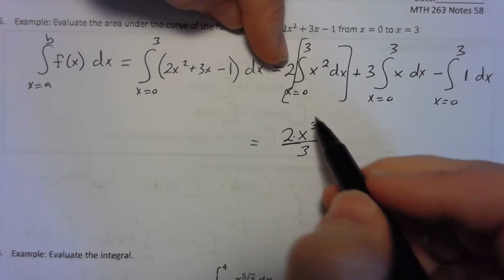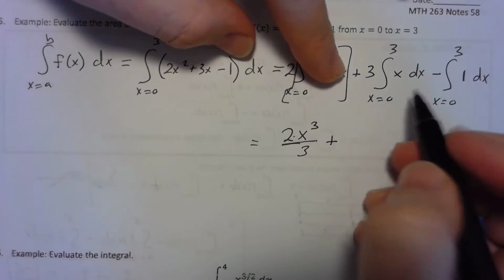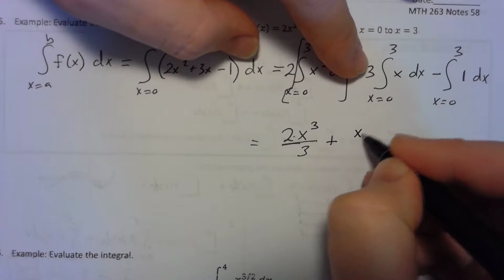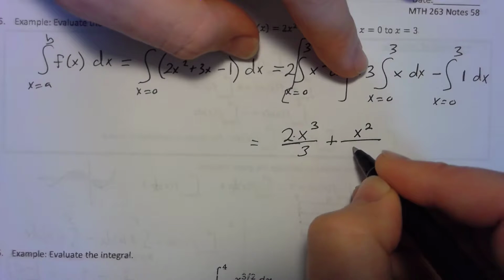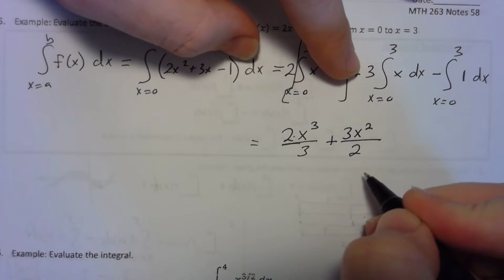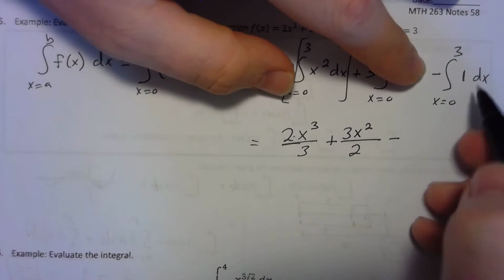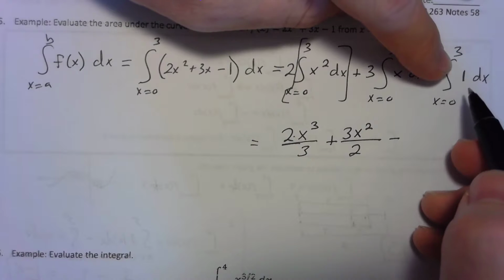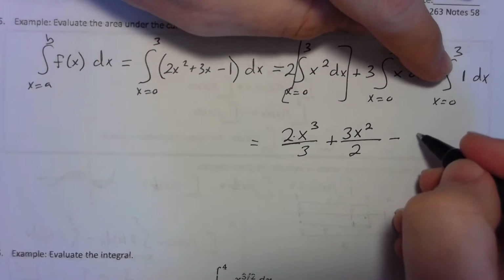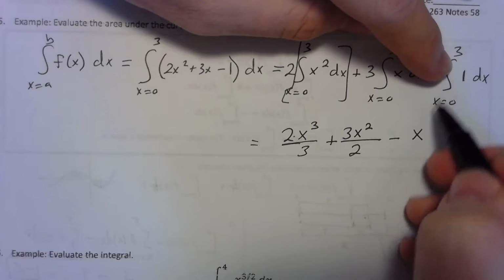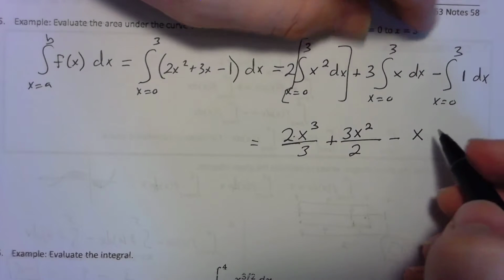But I'm going to hold off on doing those bounds because over here, the next term, if I increase the power of x, I get x squared. I must divide that by the power 2, so I'll divide that by 2. And then again, this 3 will simply carry on down. Then I'm going to have minus, and the integral of 1, well, if there is no variable of x, then I have to attach a single variable of x. So I'm going to put an x there, which is technically x to the 1, and I'll divide by the power of 1, which will not change that at all.